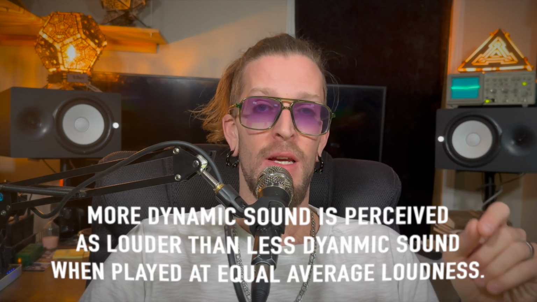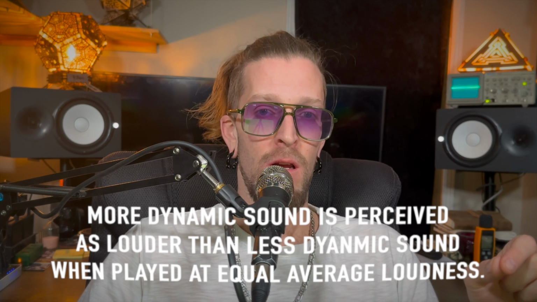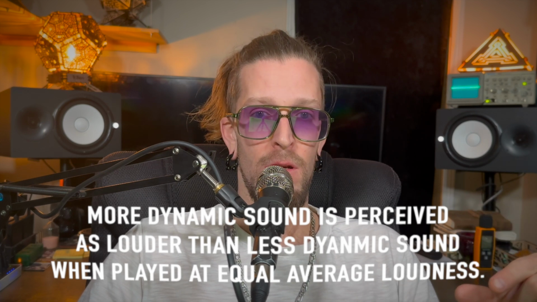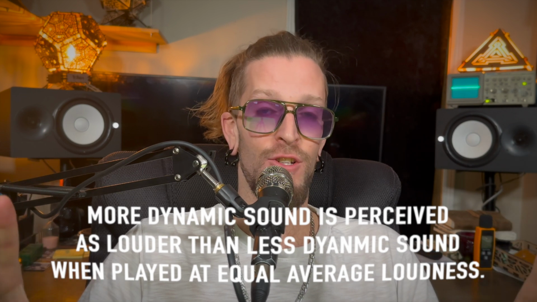What's the conclusion we can reach with this information? Well, I've coined the phrase the law of loudness. And this won't be found if you type it into Google. It's just my conclusion that I've kind of reached from a production standpoint. And the conclusion is this. More dynamic sound is perceived as louder than less dynamic sound when played at equal average loudness.